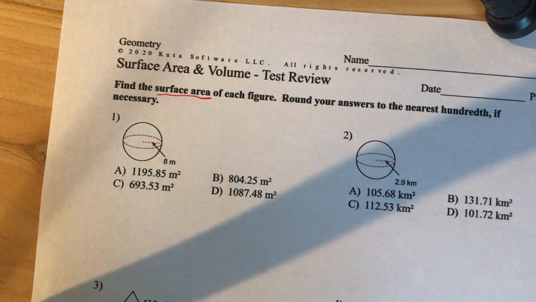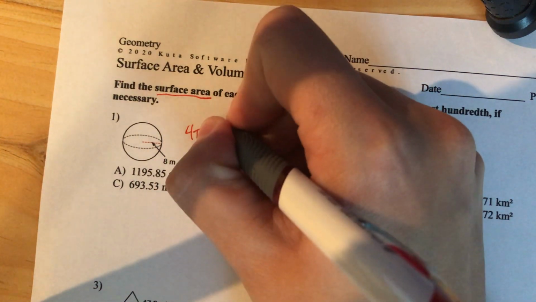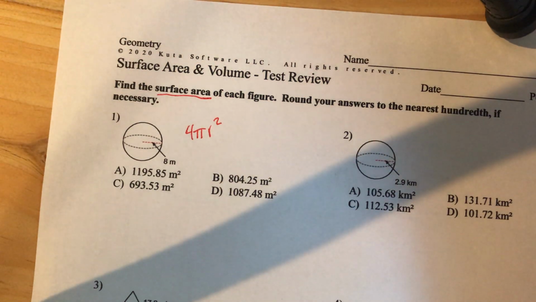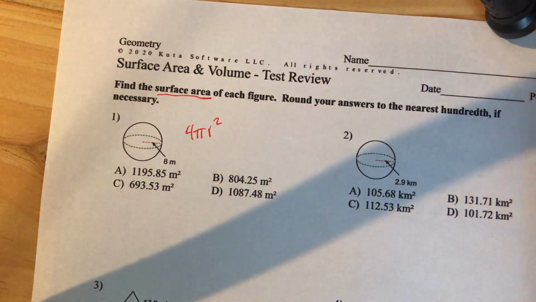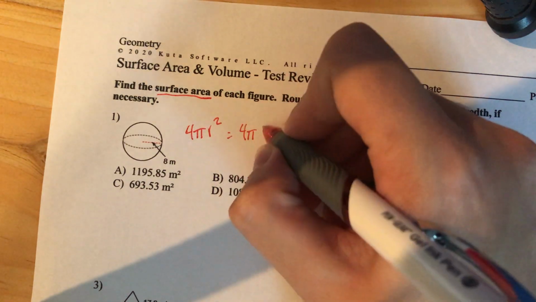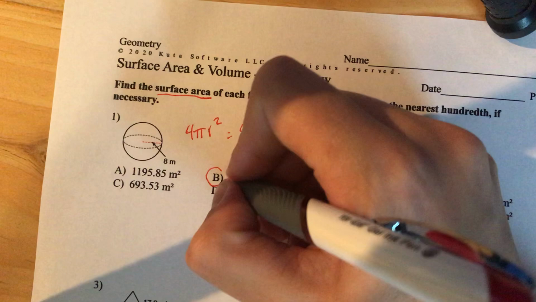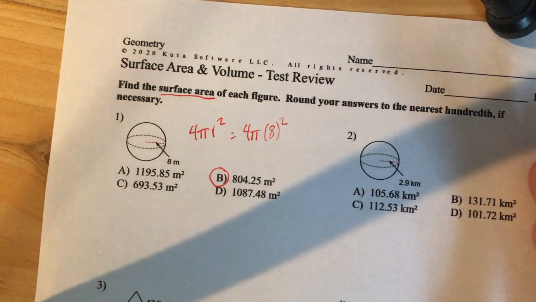Okay, so the surface area of a sphere is 4 pi r squared according to my formula sheet. So I'm just going to plug my radius in, put that in my calculator, and I'm going to get 804.25. So B is the correct answer.